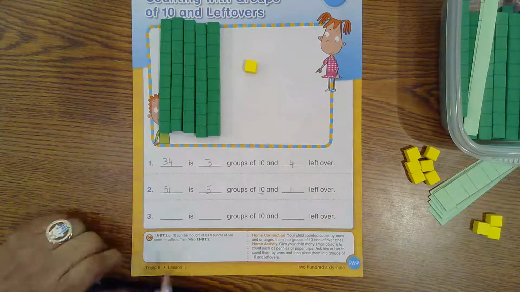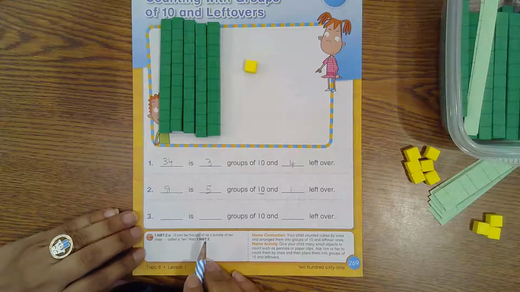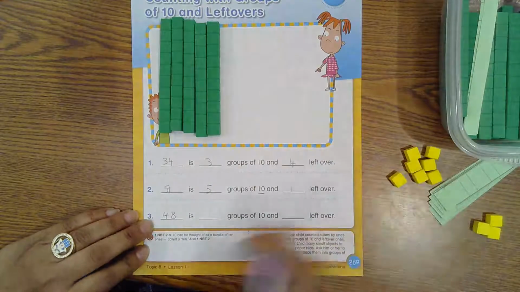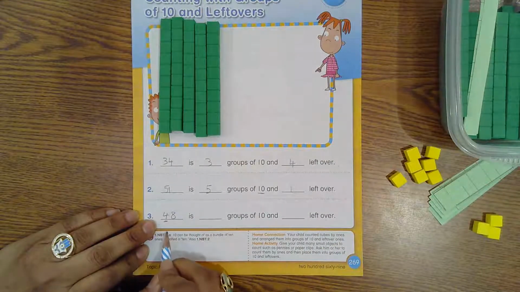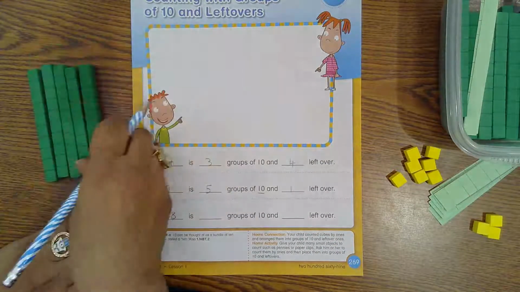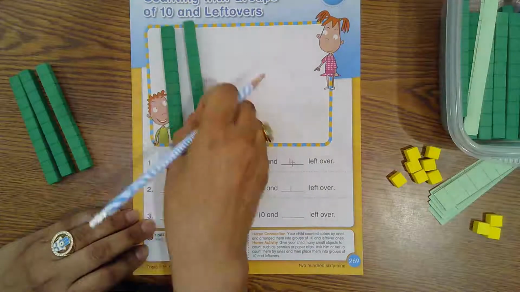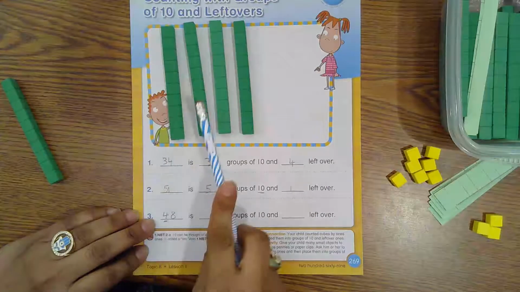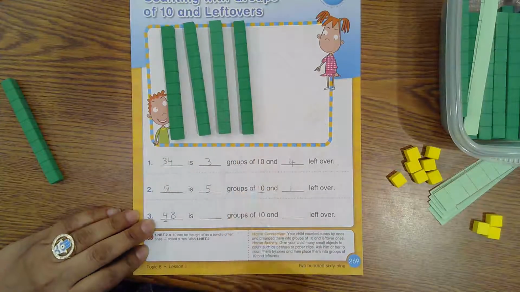Okay, let's do 48. All right. So that means how many groups of tens? 4. So let's count. 1, 2, 3, 4. 10, 20, 30, 40. Here's my 40.